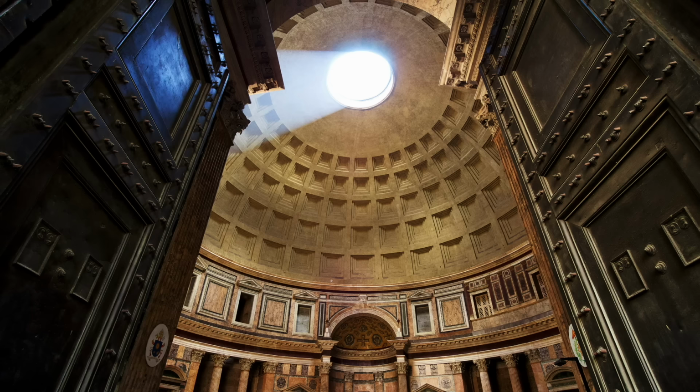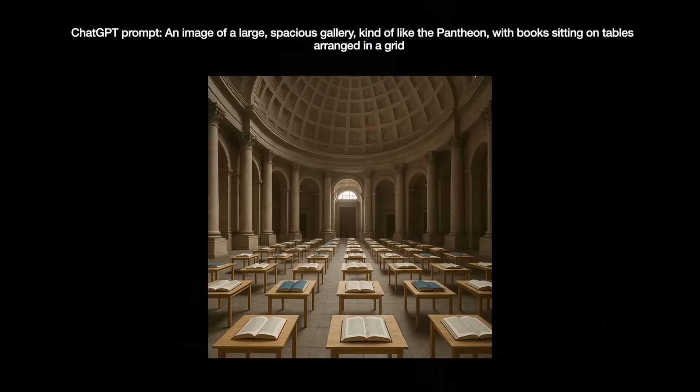Each book inside our Pantheon gallery sits on its own individual table, and these tables are arranged in a grid arrangement with plenty of space in between, with a simple address that makes it easy to find. This makes it convenient and super fast to get any book. You just walk to it. But it also limits how many books that the gallery can store.